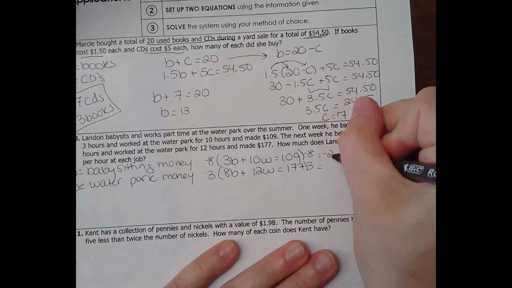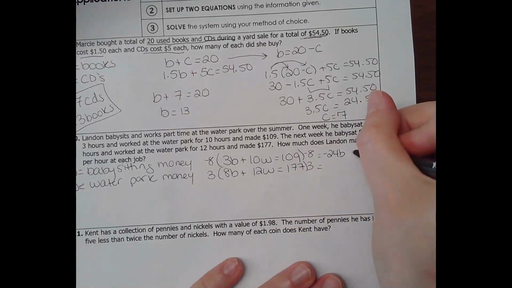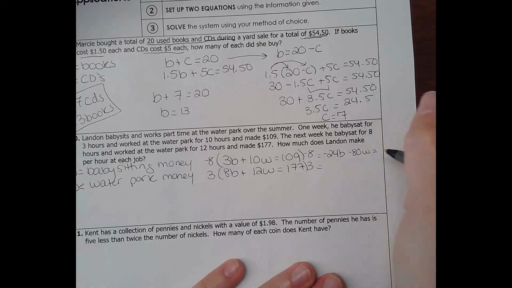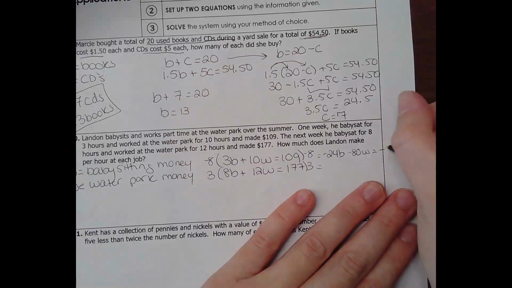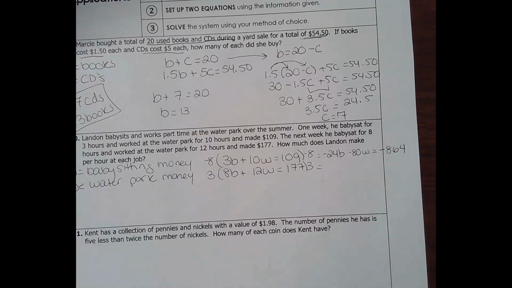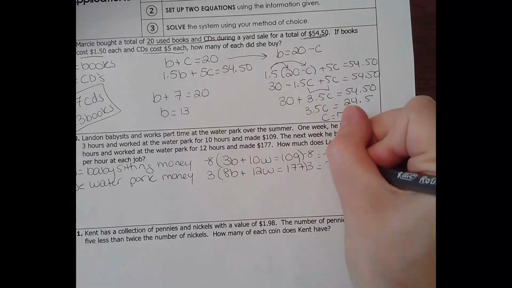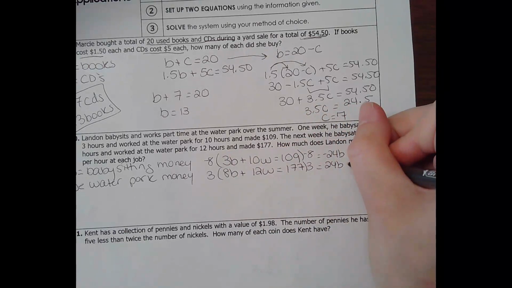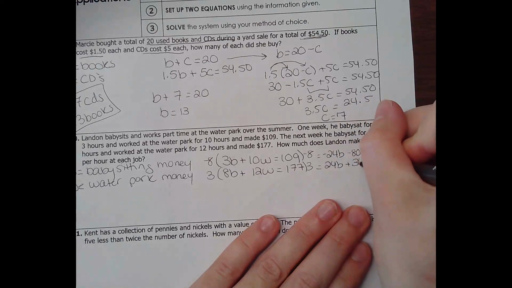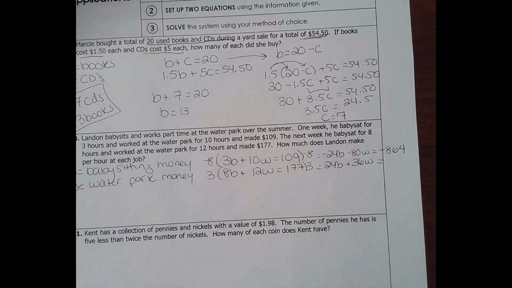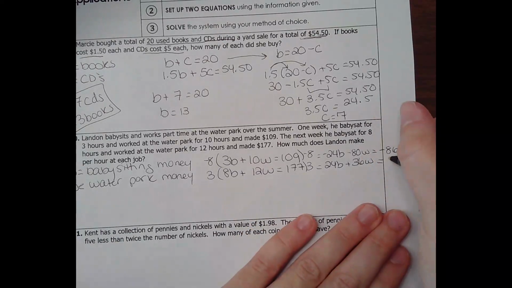So -24b -80w equals 108 times -8. -8, 64. And then let me rewrite this as positive 24b plus 36w equals 531.